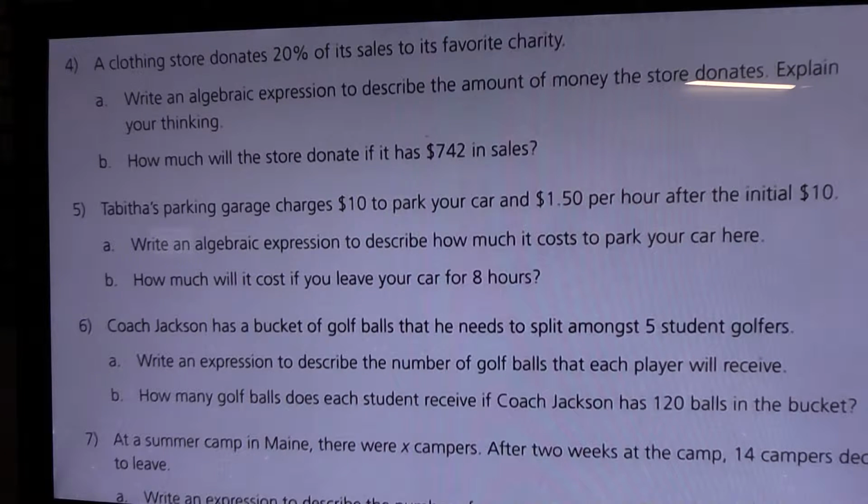Okay, so some of my students said they had trouble with number 4 of our team talk, so I'm going to demonstrate how to solve this. It says the clothing store donates 20% of its sales to its favorite charity. A. Write an algebraic expression to describe the amount of money the store donates. Explain your thinking. B. How much will the store donate if it has $742 in sales?